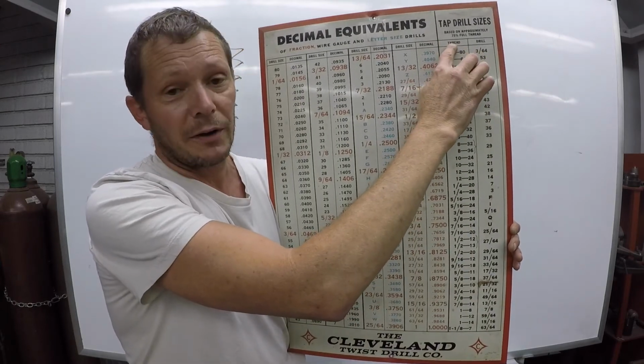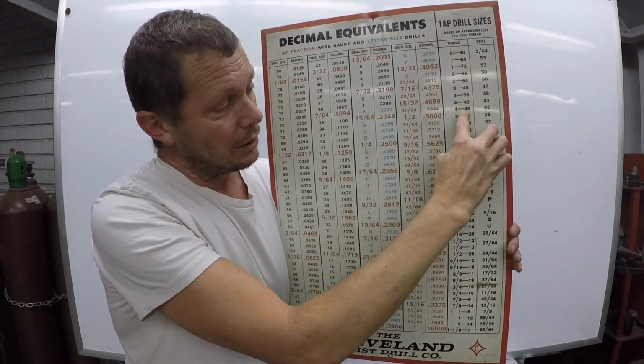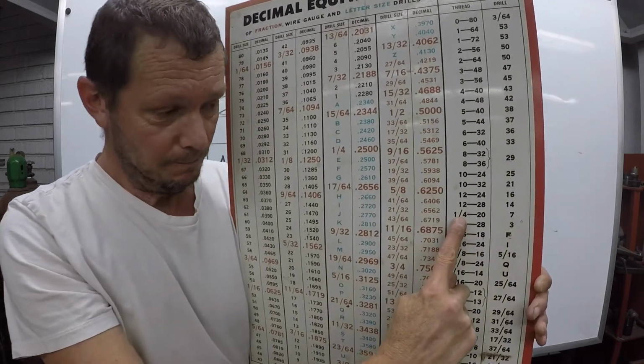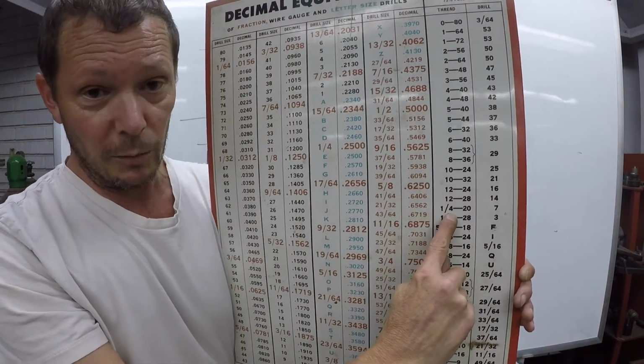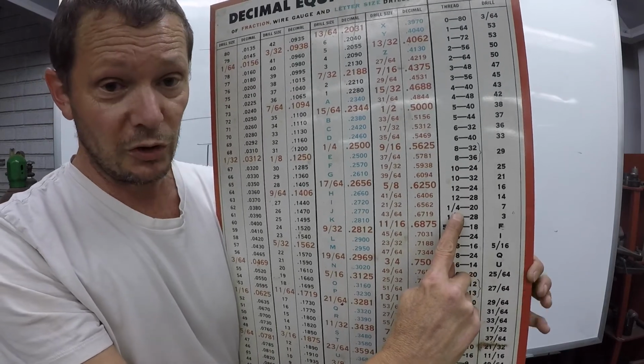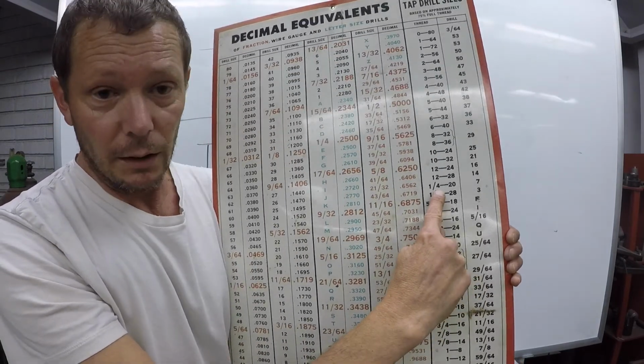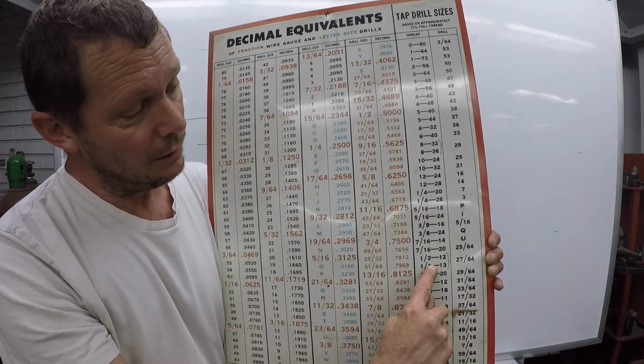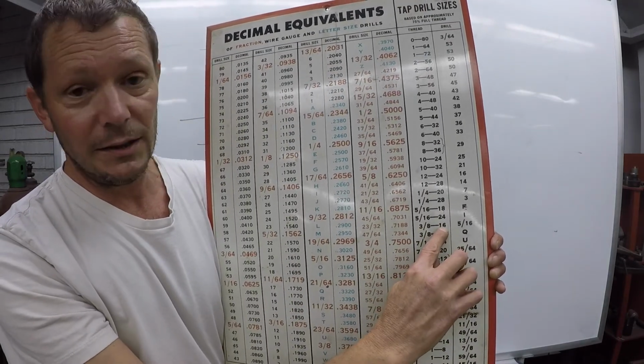Let's just look at the thread column really quick. We can go down. Oh, look, quarter 20. We've been talking about that. That's probably one of the most common screws in the world, in standard, not metric. Look, there's half 13. Remember, it's 3/8 16. All right.